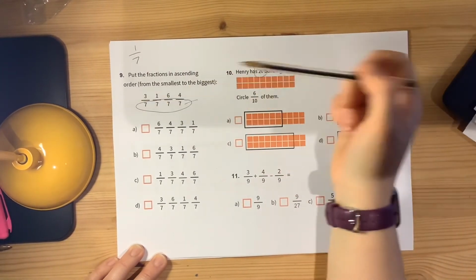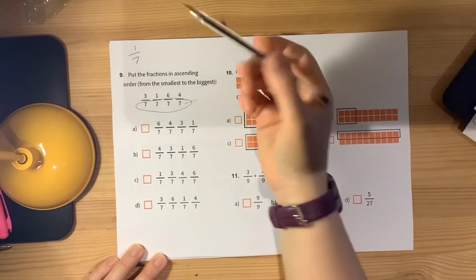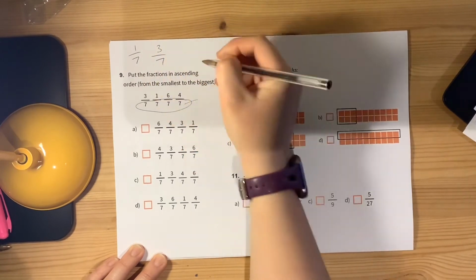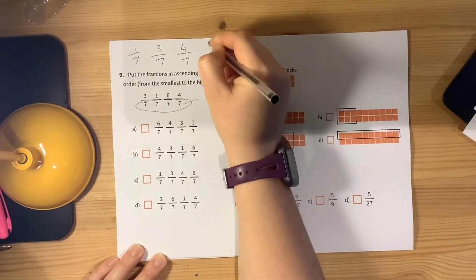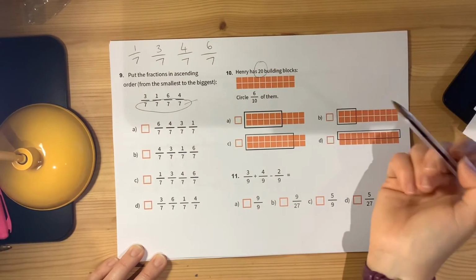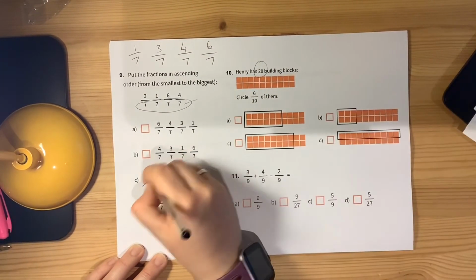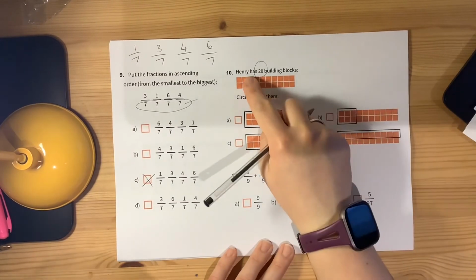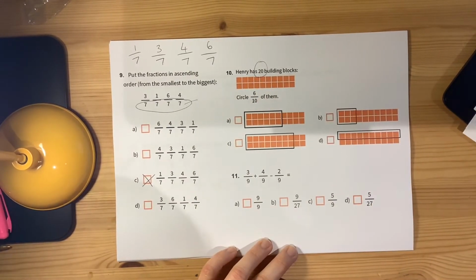Now let's look at another one. Who's got the next smallest? Well, it's 3/7 is next, then 4/7, because the largest fraction is 6/7, because this person has got 6 out of 7 equal pieces. So which one is that? It is question C. Now this one's tricky, but you can do this in 2 different ways.